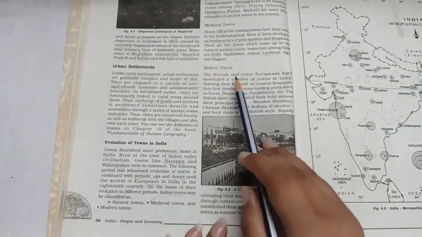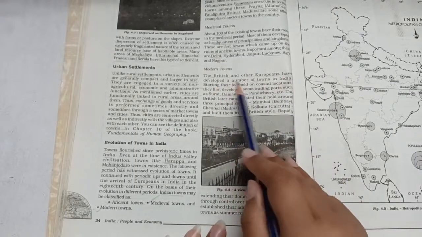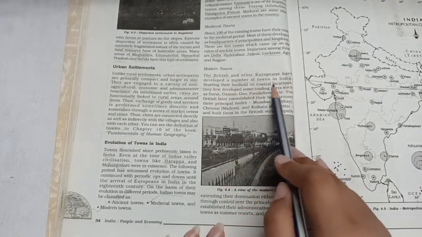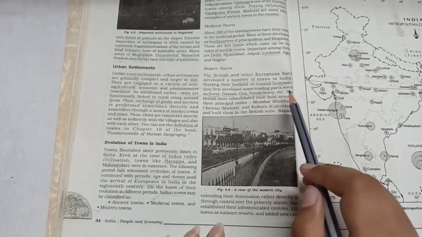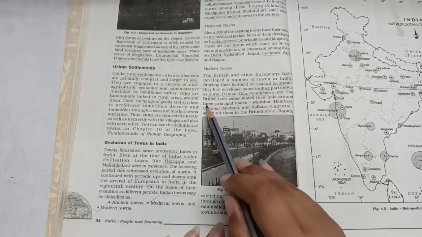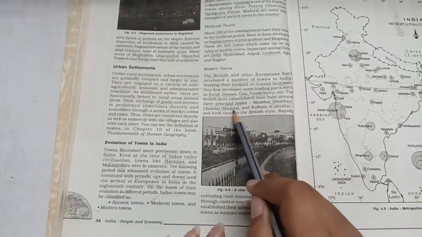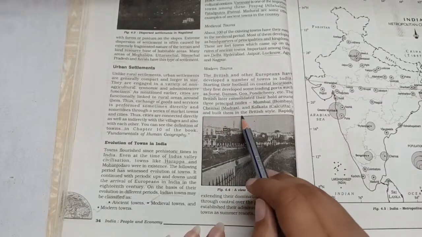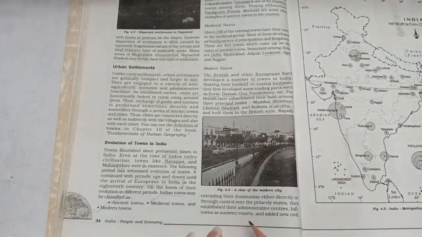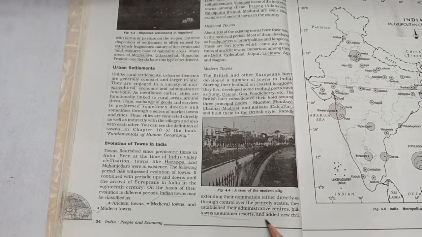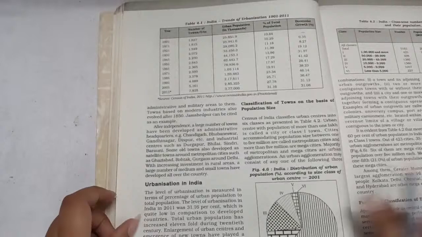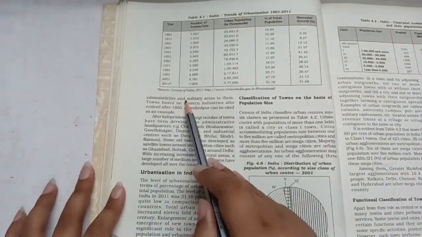Modern towns. The British and other Europeans developed a number of towns in India, starting with their foothold on coastal locations. They first developed some trading ports such as Surat, Daman, Goa, Pondicherry, etc. The British later consolidated their hold around three principal nodes: Mumbai (Bombay), Chennai (Madras), and Kolkata, and built them in the British style, rapidly extending their domination either directly or through control over the princely states. They established their administrative centers, hill towns as summer resorts, and added new civil, administrative and military areas to them.